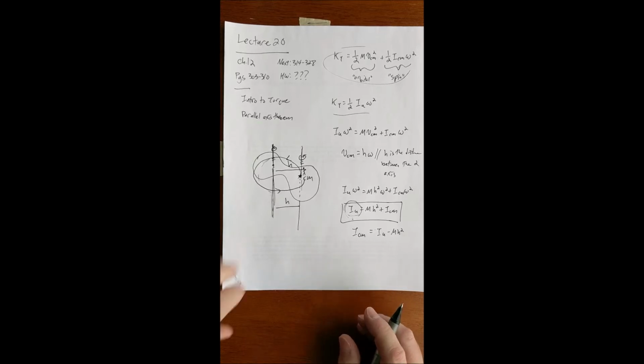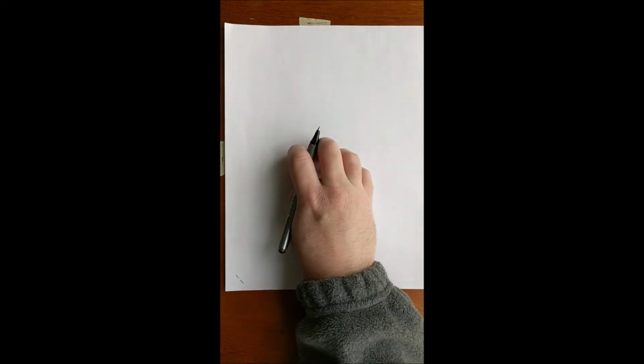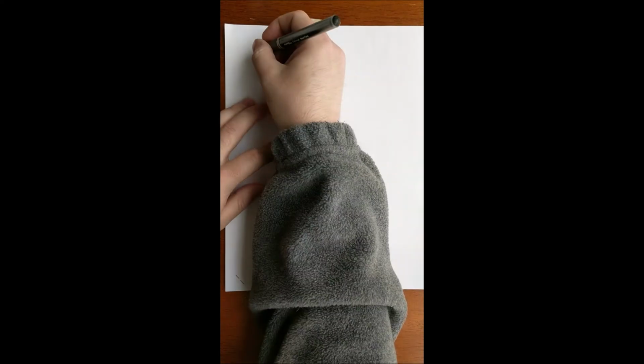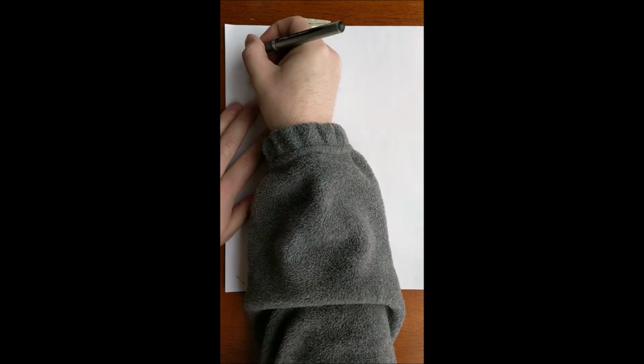So let's do an example. We're going to apply the parallel axis theorem like we often do. We're going to have a uniform thin rod.